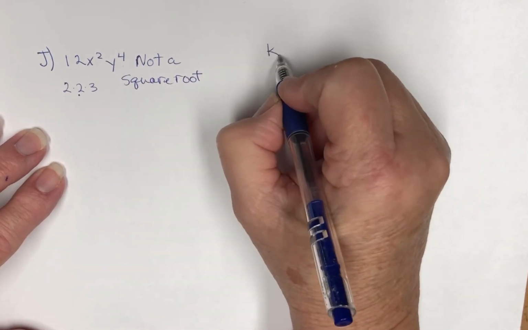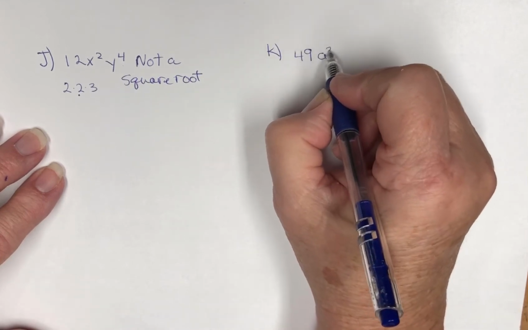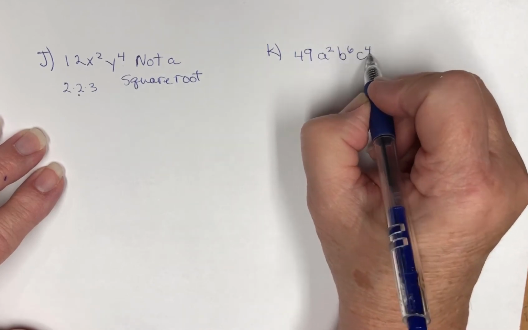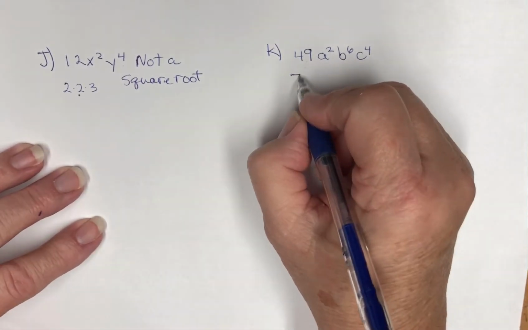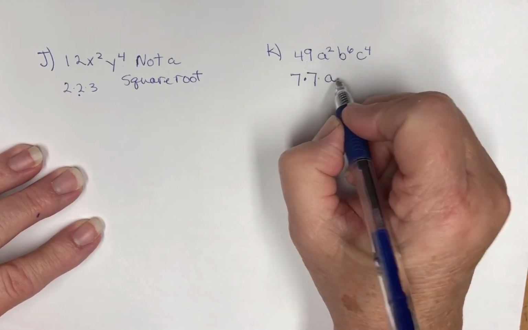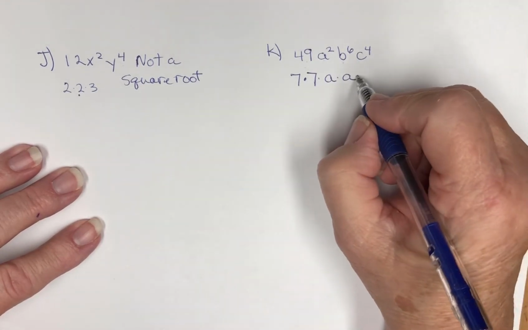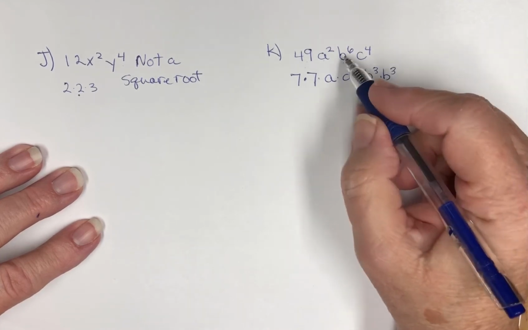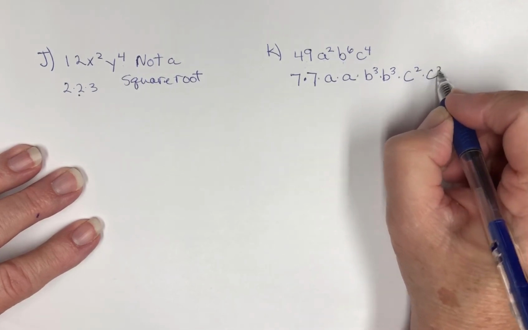Okay, let's look at K now. K has 49 a squared b to the sixth c to the fourth. All right, is 49 a square number? Well, it is. It's 7 times 7, right? A squared, well, that could be separated into a times a. B to the sixth, we can split that in half and we'd have b to the third times b to the third, because you add those together, it's b to the sixth. And the last one, you'd have c squared times c squared.